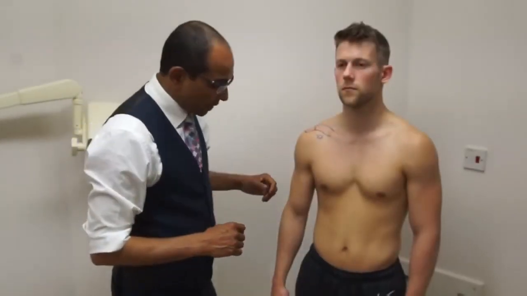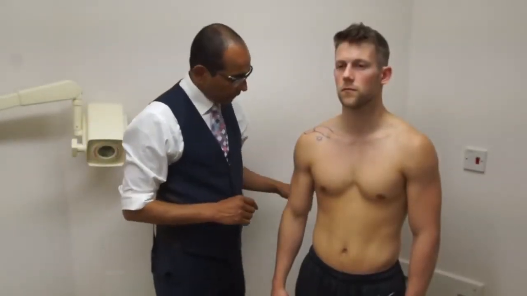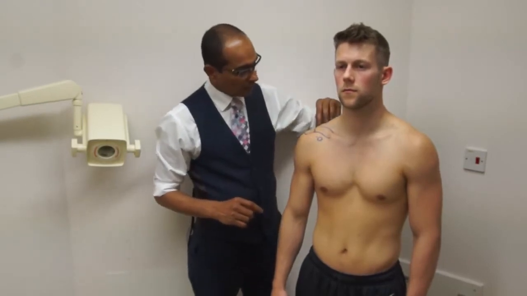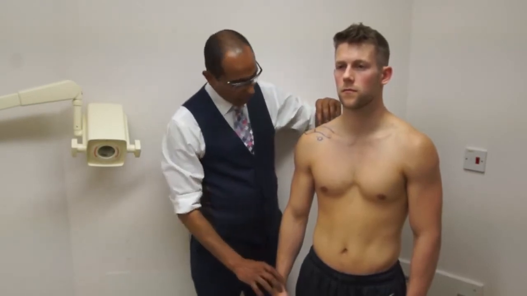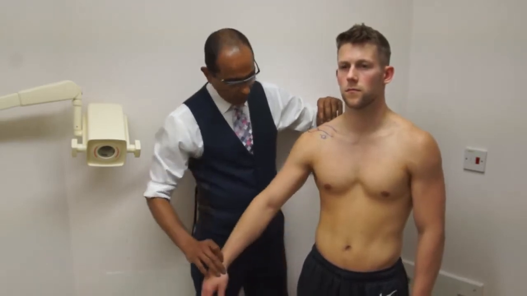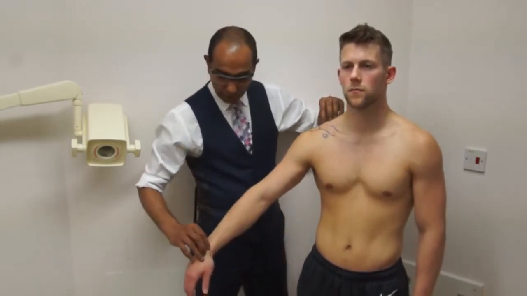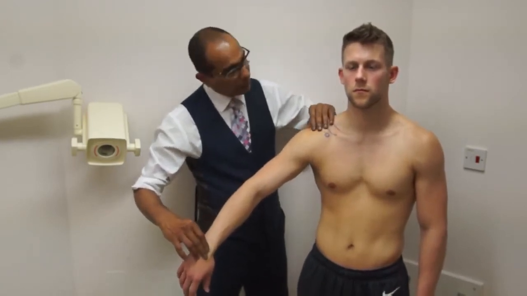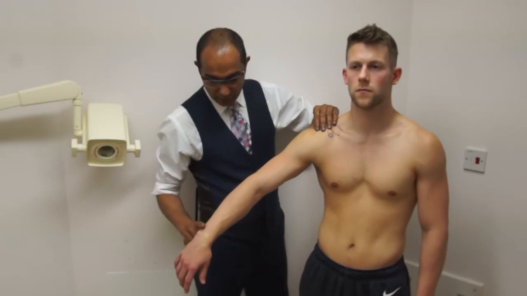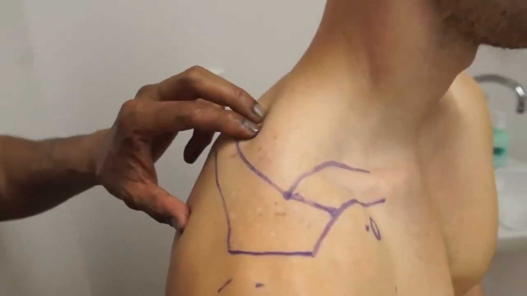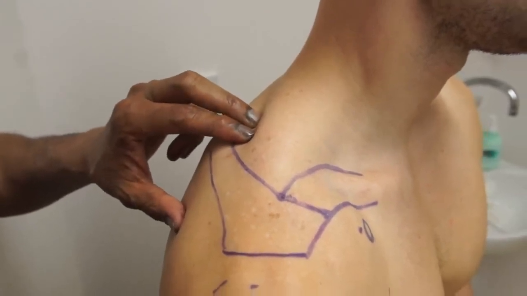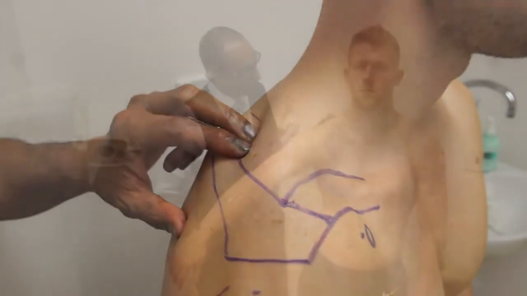So we're going to test the rotator cuff muscles. The muscles we're going to test is the supraspinatus to start with, which is tested with the arm along the plane of the scapula, thumb pointing down, and getting the patient to resist any downward force. Always feel for the muscle contraction, and this is the area of the supraspinatus where I'm feeling the muscle contract.